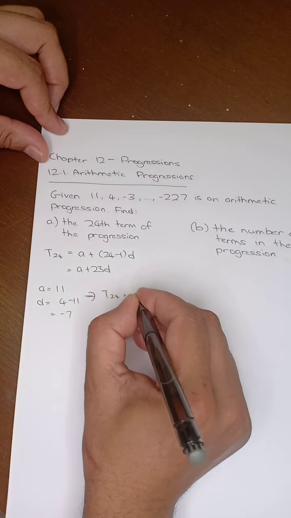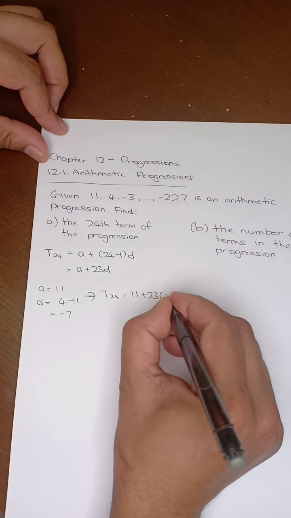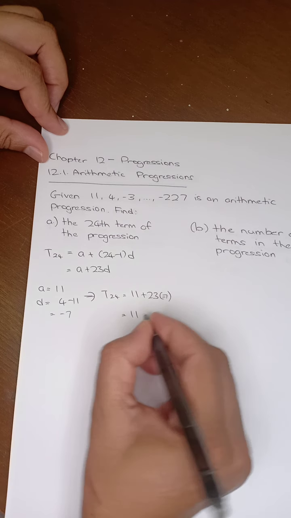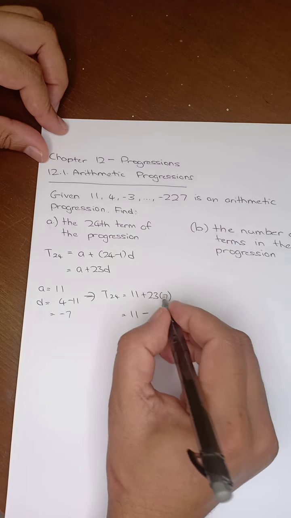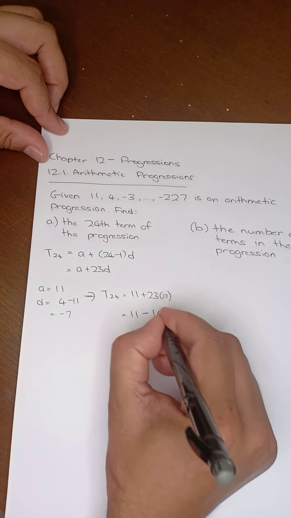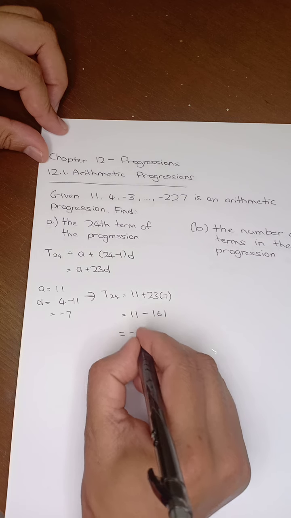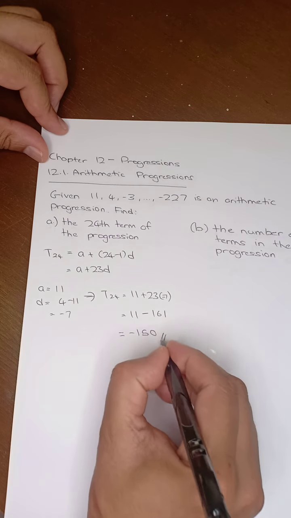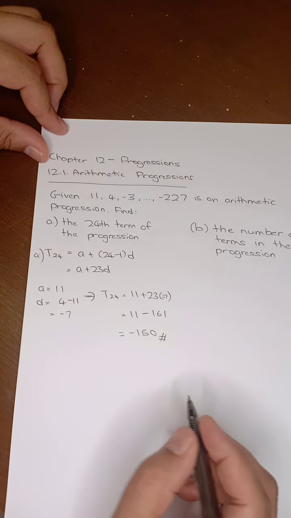T24 equals a, which is 11, plus 23 times d, which is negative 7. Becomes 11 minus 161. You get the answer negative 150. That's your 24th term. This is the answer for question A.